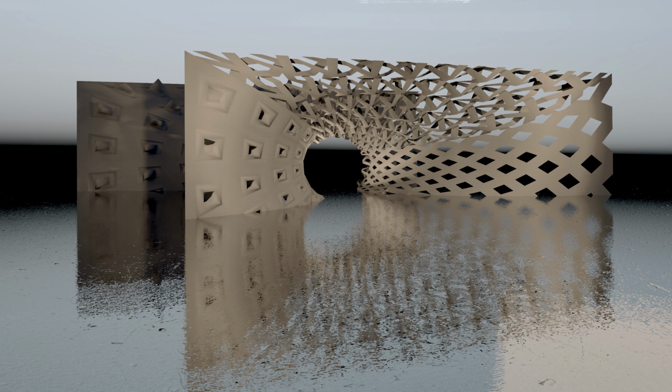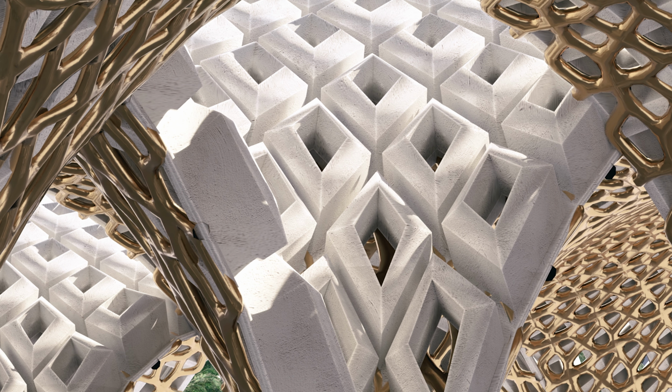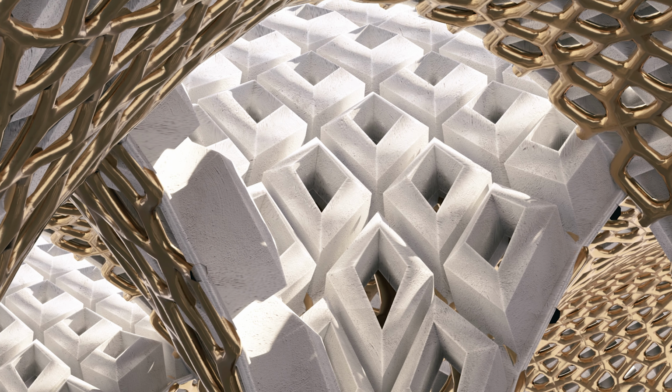The last plugins we're going to use are Weaverbird and Mesh Plus. They're often used to smooth complex meshes or create texture on the surfaces.